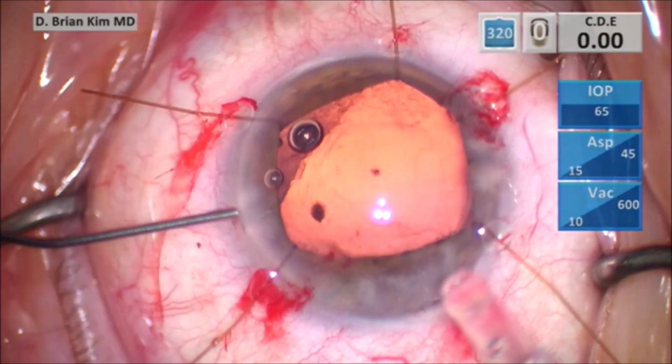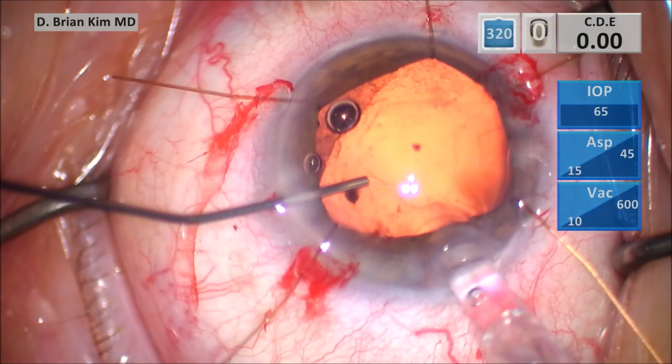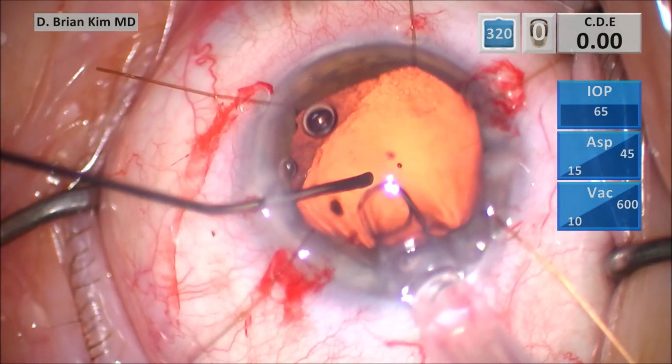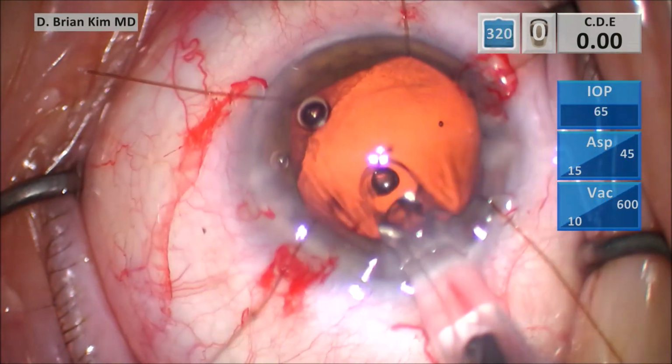So again, if you look real closely, this is what the anterior capsule looks like. Essentially, it looks like a keyhole. So this is the single piece acrylic lens. Go ahead and place it through the incision, pushing some more cohesive viscoelastic to fill the bag, placing the lens within the capsular bag.